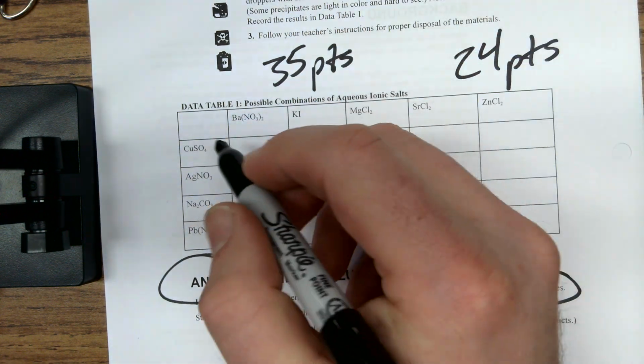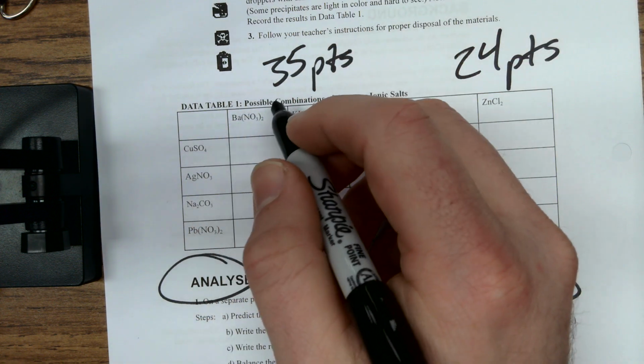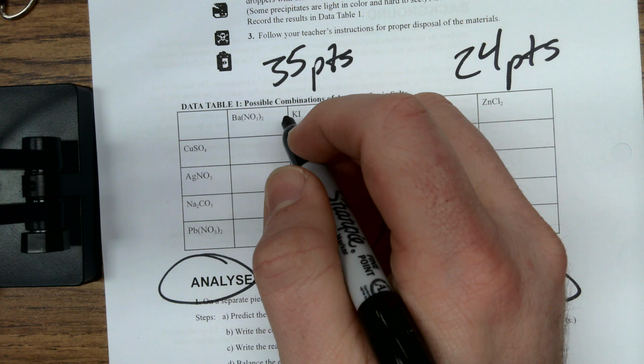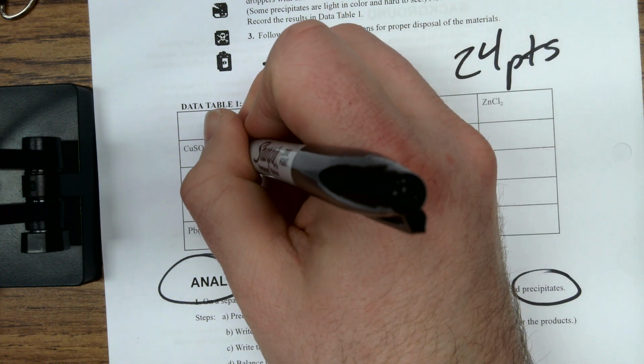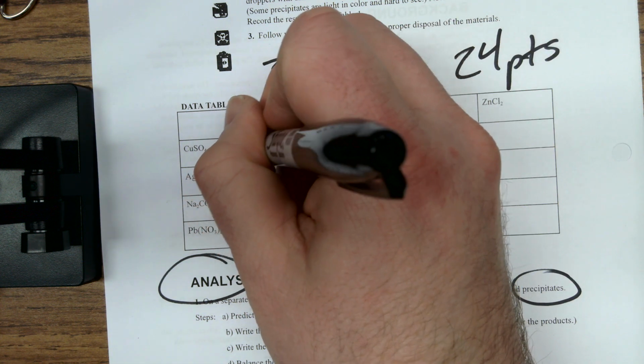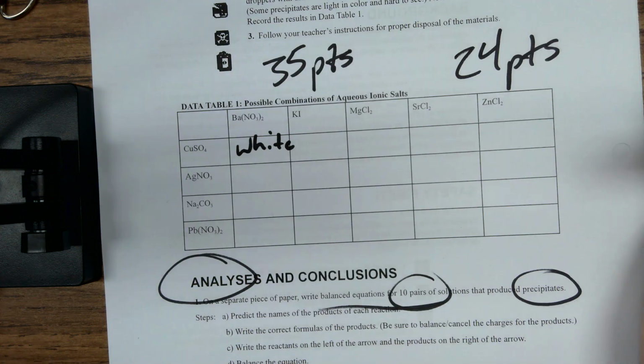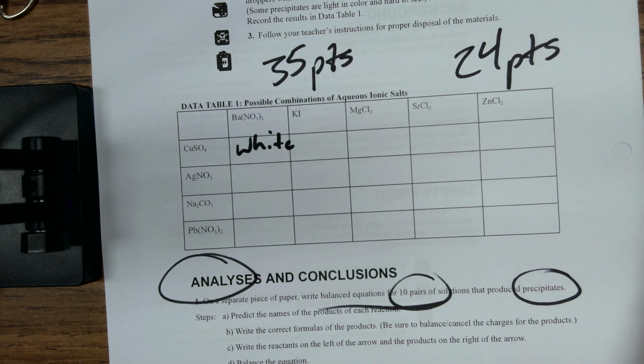Like when we mix copper 2 sulfate and barium nitrate, we saw a whitish powder, right? Some people may record it as whitish blue, some may record it as bluish powder, but regardless, we had some powder in that container, right?